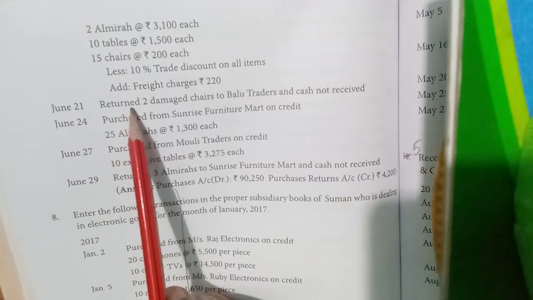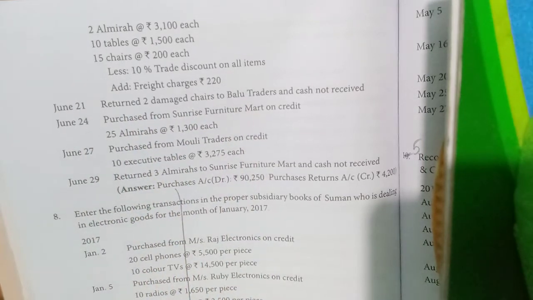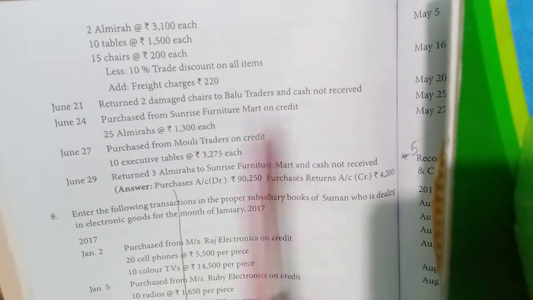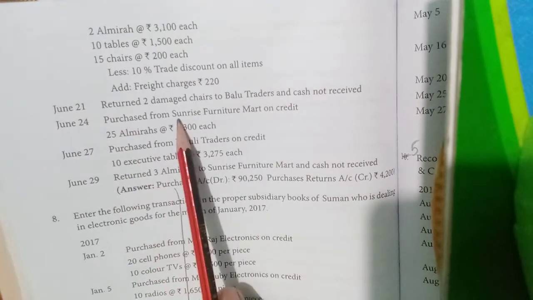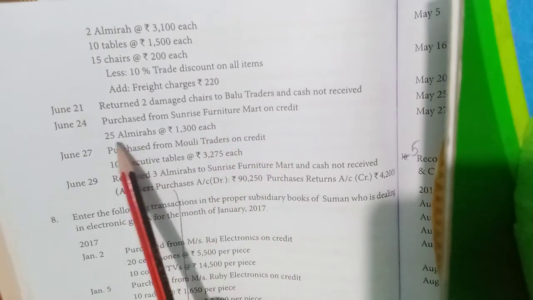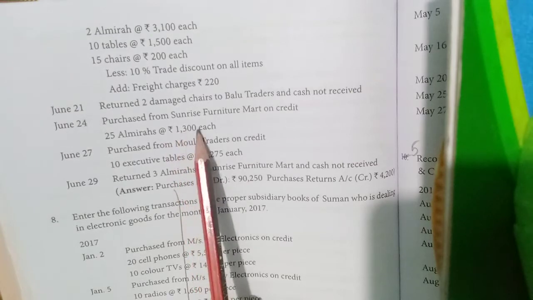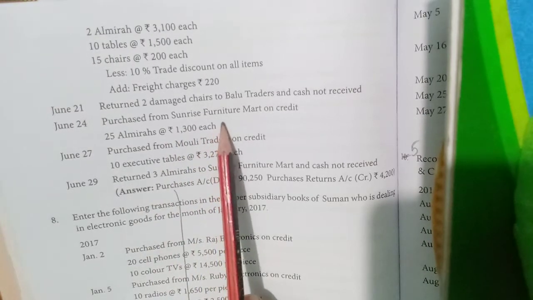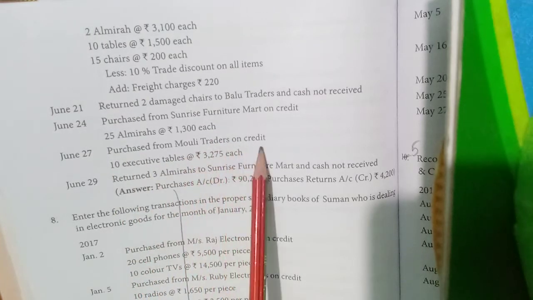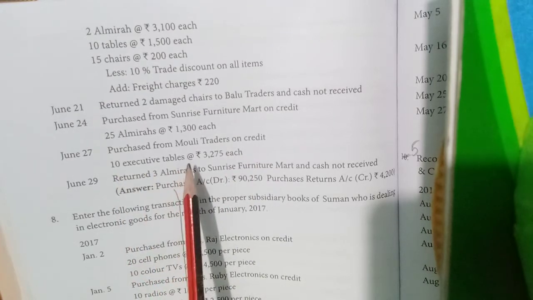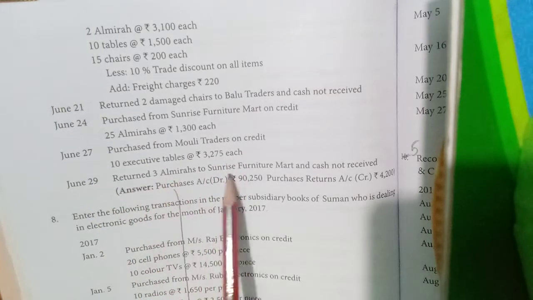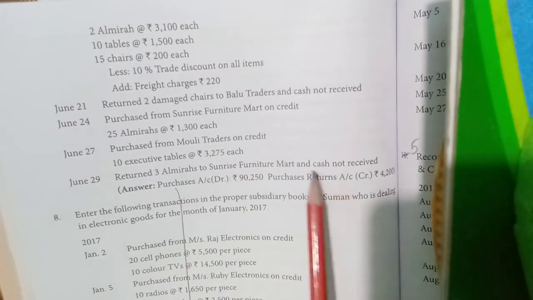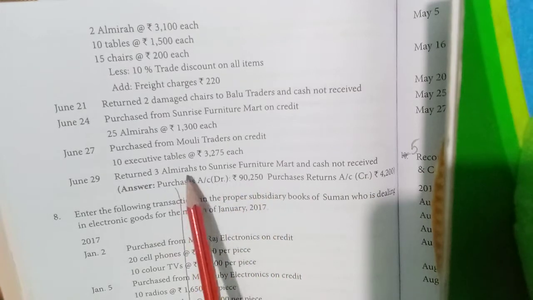Now June 21, returned 2 damaged chairs to Balu Traders and cash not received. Balu Traders is the first supplier. There is no discount. This one we should enter in the purchase returns book. Then June 24, purchased from Sunrise Furniture Mart on credit 25 Almera at the rate of rupees 1,300 each. This one also goes in the purchases book. And purchased from Mauli Traders on credit 10 executive tables at 3,275 each. Then June 29, return 3 Almera to Sunrise Furniture Mart and cash not received. So this one also we should enter in the purchase returns book.